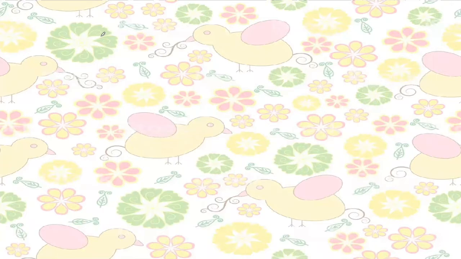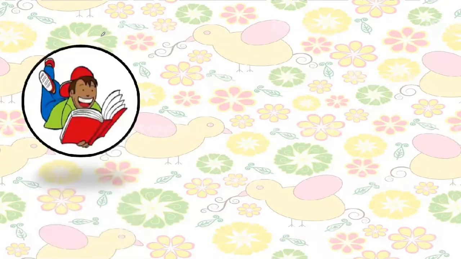Here we have few of the examples for you. Just guess. Which action can you see in this picture? What is this boy doing? I think the boy is having a book in his hand, so he must be reading something. So we can say the boy reads. Okay, so here the action is to read the book. Read is the action here.